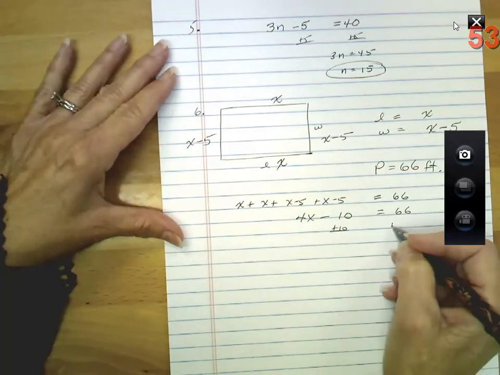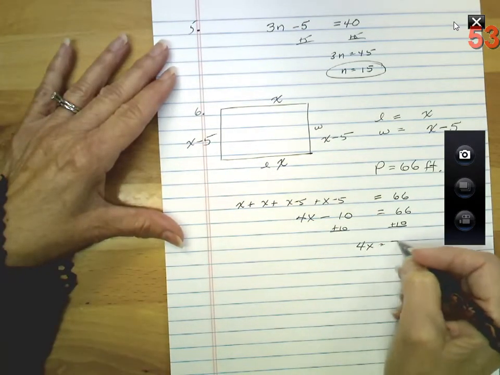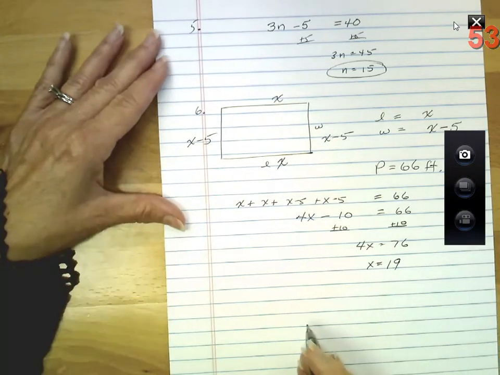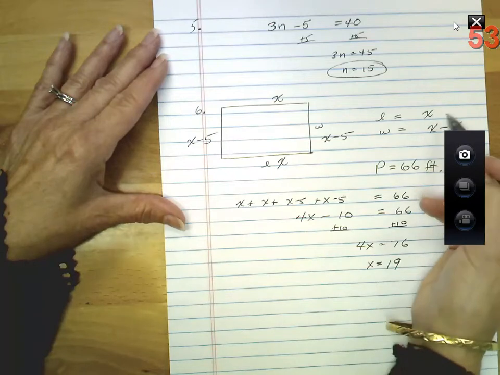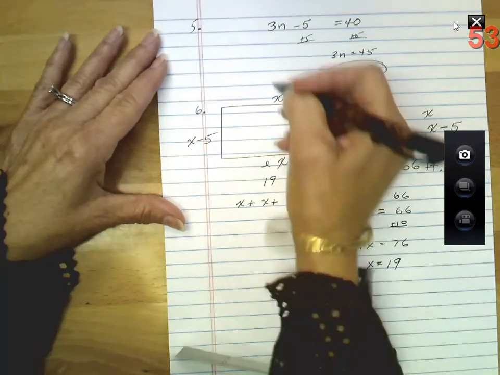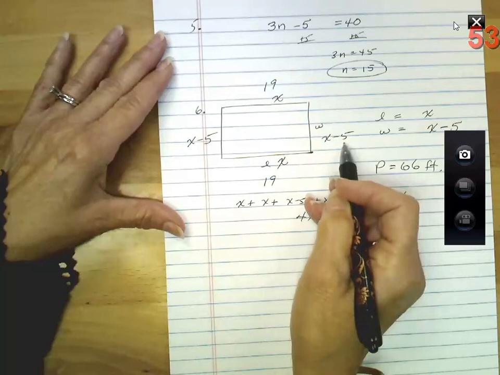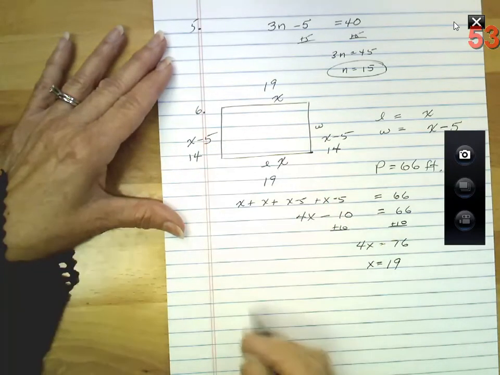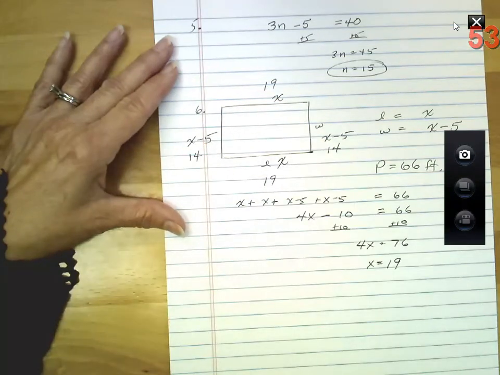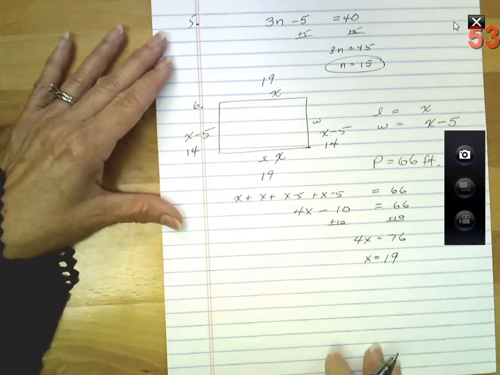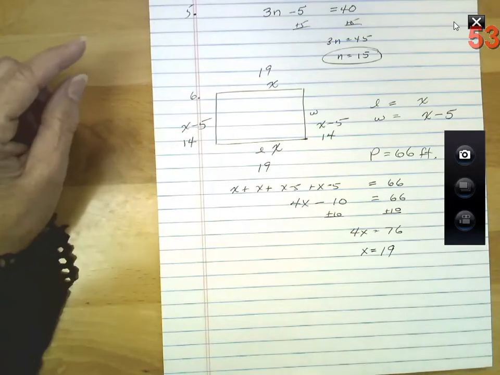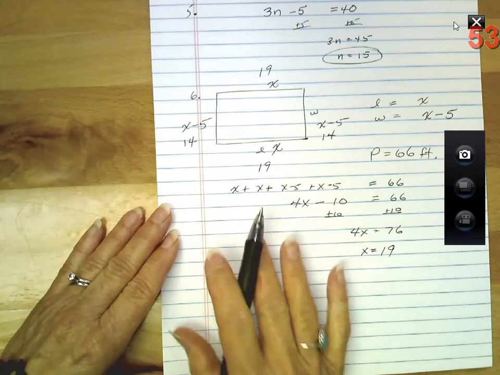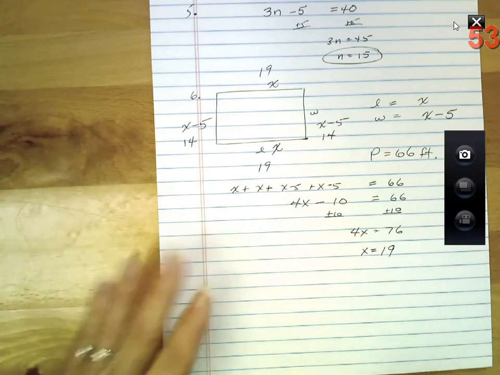Add 10, so 4x equals 76. Divide by 4, is that 19? So x was our length. So if this is 19, this is 19. This would be 19 minus 5, or 14. And 14. And then add all that up and see if it adds up to 66. Then you'll know if you have it right or not. Okay. And anytime it's something like perimeter or area, draw a picture so that it will make sense to you.